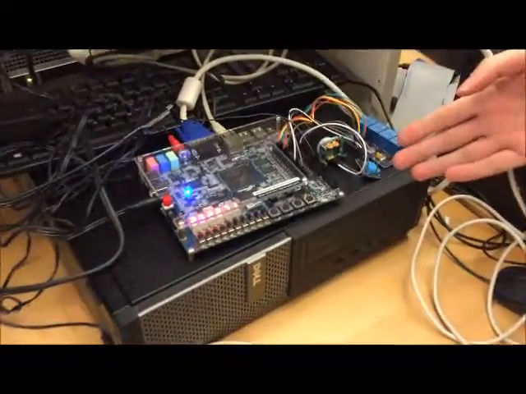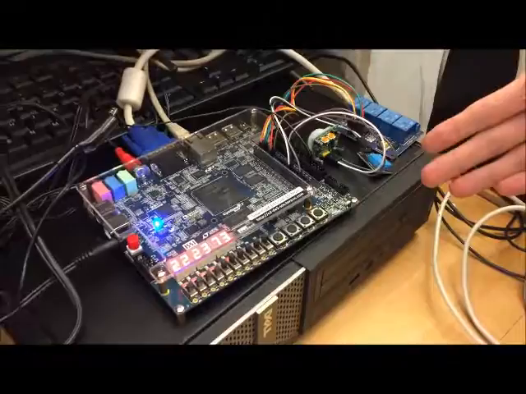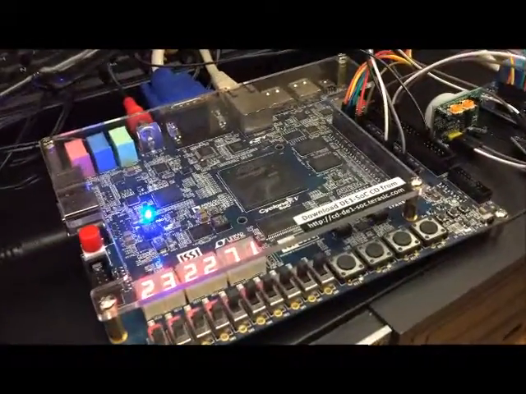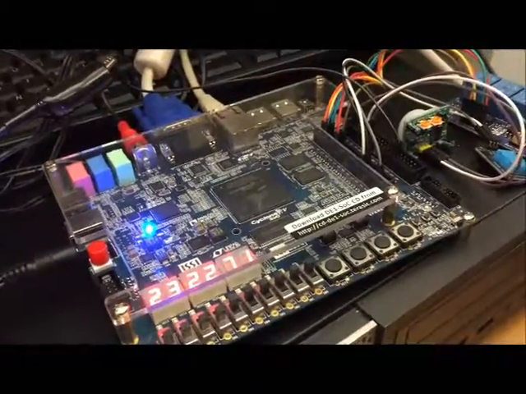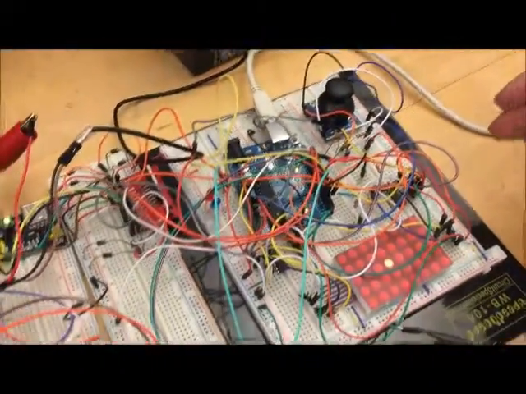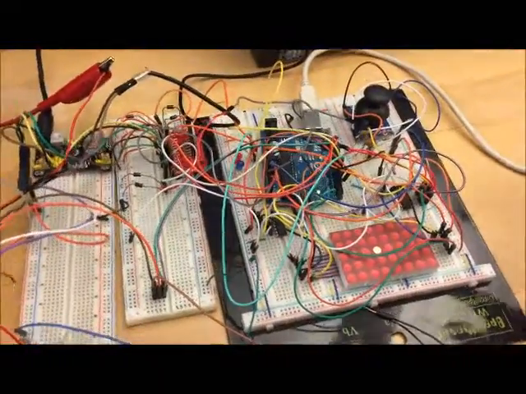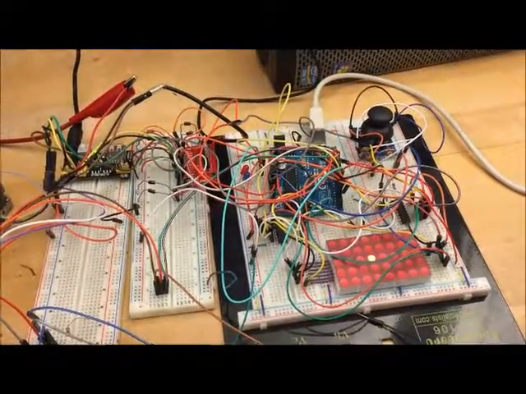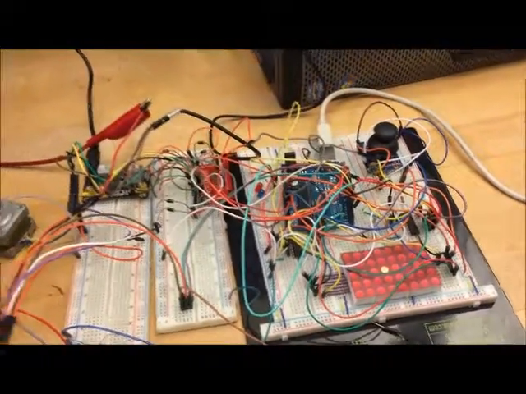Here is our main board. The Altera DE1 SoC comes with an ARM core and FPGA on the same chip. We use Python and Verilog to program it. And this is the Arduino Uno. It's running the home security system, which is emulating the pattern lock, similar to the Android phones.